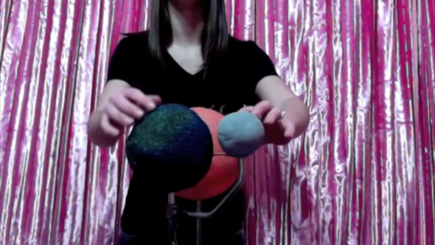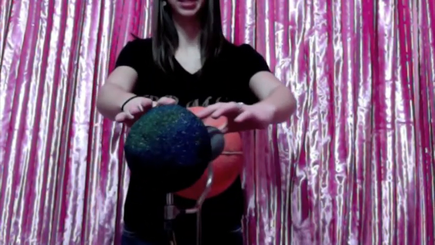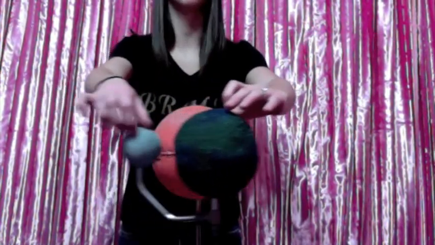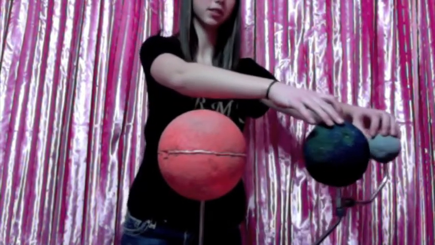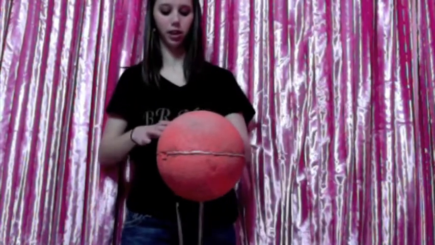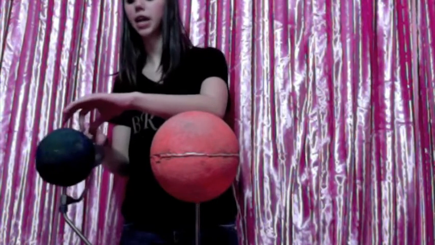Alright guys, I'm going to explain to you how a revolution and a rotation works. So first of all, the moon revolves around the earth, and that causes the moon phases. And as the moon is revolving around the earth, the earth is revolving around the sun, which takes a year and causes the seasons. But as the moon is revolving around the earth and the earth is revolving around the sun, the earth is also rotating, which causes day and night.